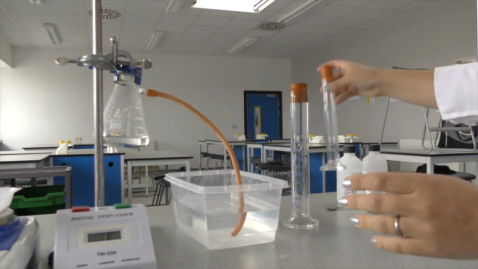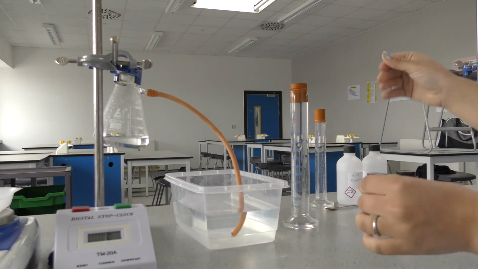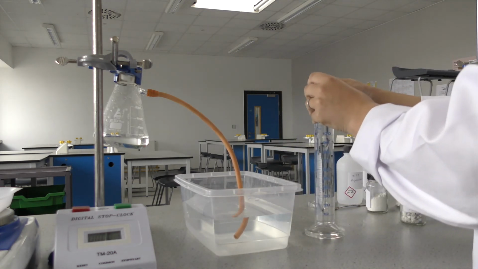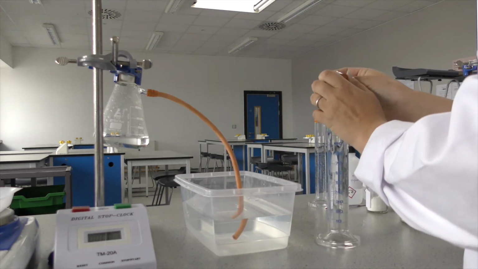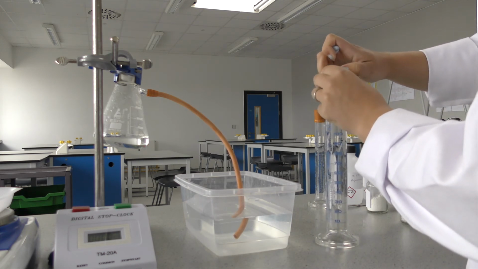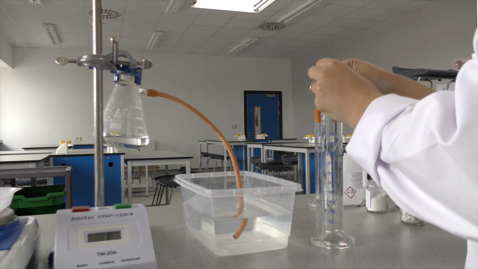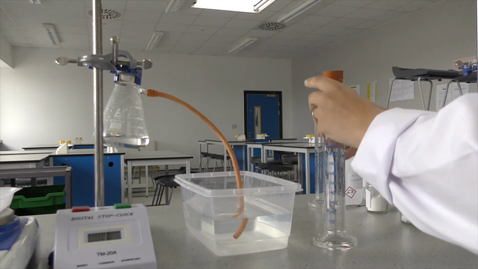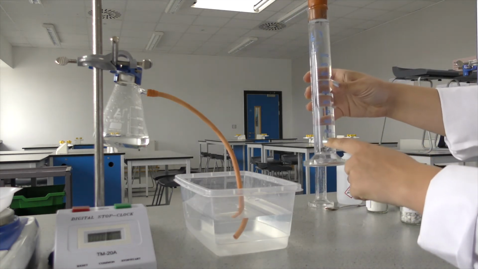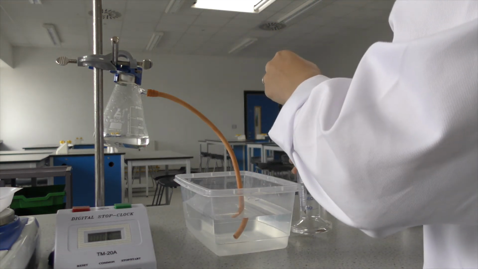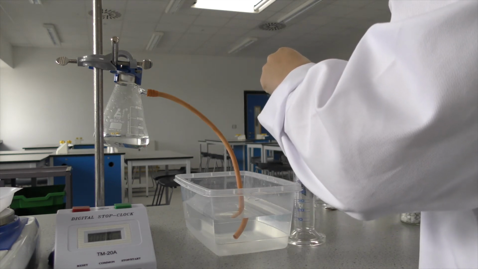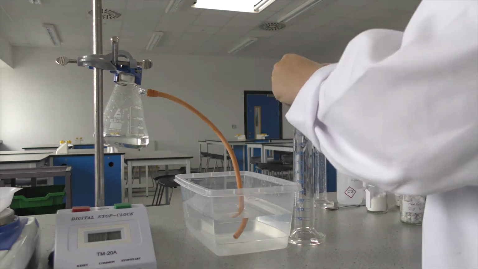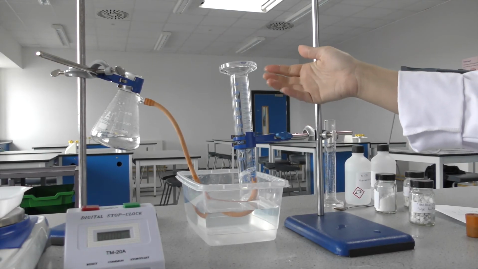And what I'm going to do is set this up ready so that we'll be able to measure the amount of gas released when we do the experiment. So this part is a little bit fiddly, hopefully I can get it first time. I have to be quite quick with it. So I'm going to place this in. And hopefully it should work.